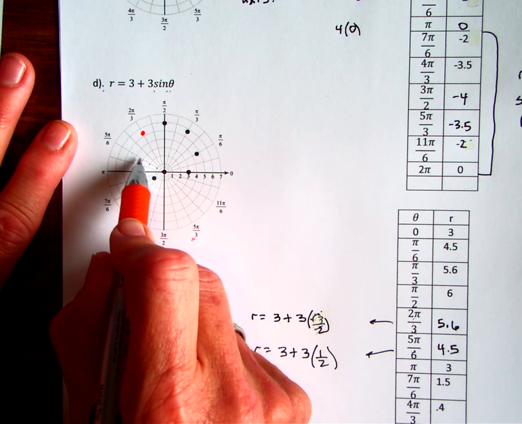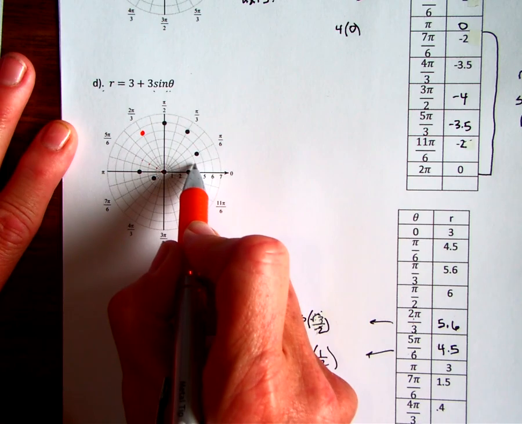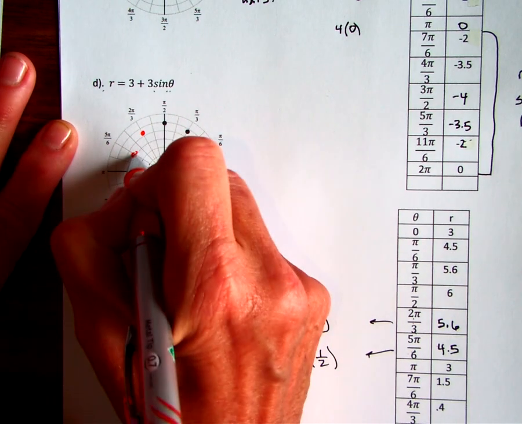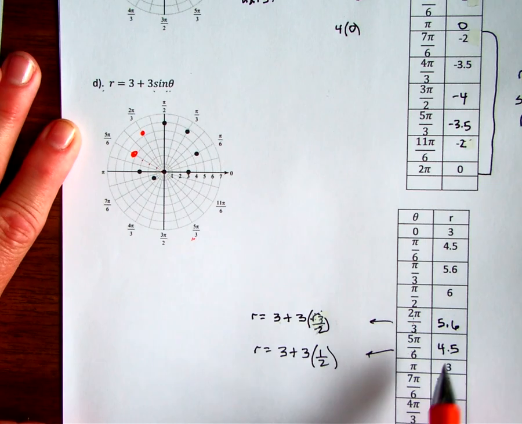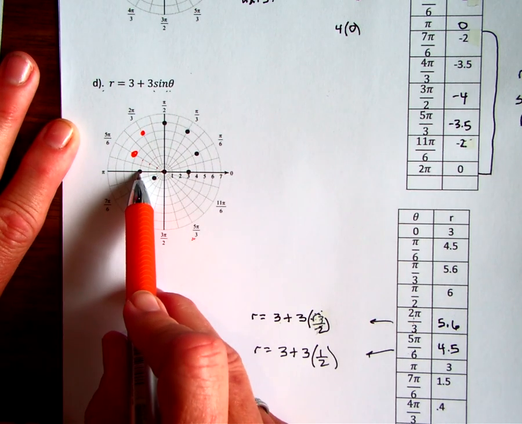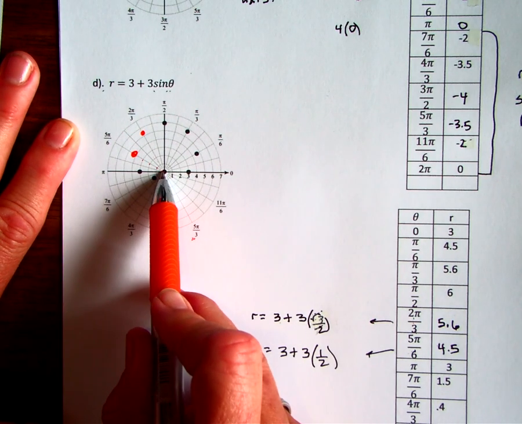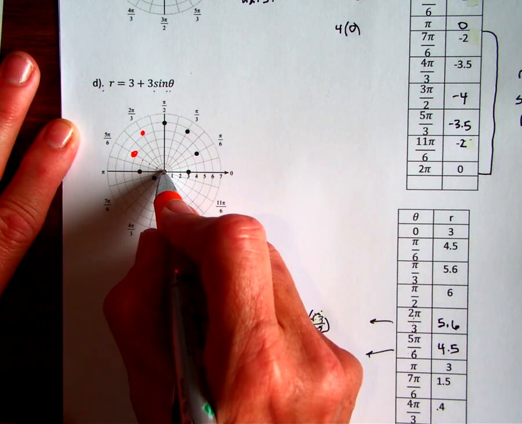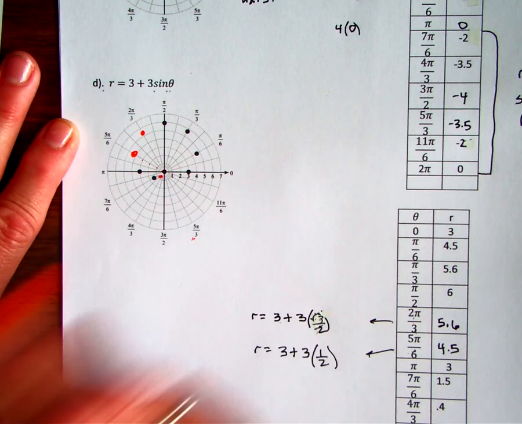1, 2, 3, 4. Sometimes it's hard to see. 0.5. There we go. At pi, we go out 3. Got it. At 7 pi over 6, we're going out 1.5. At 4 pi over 3, we are barely moving.